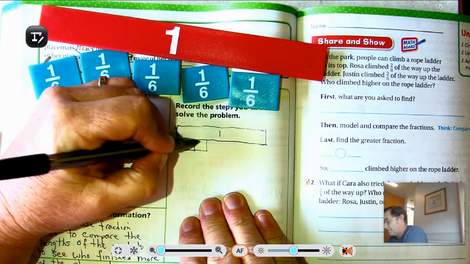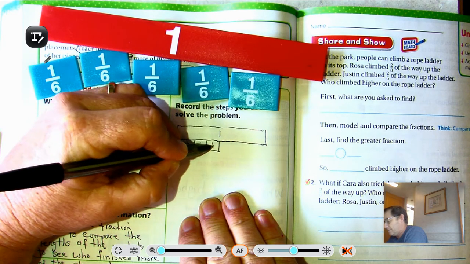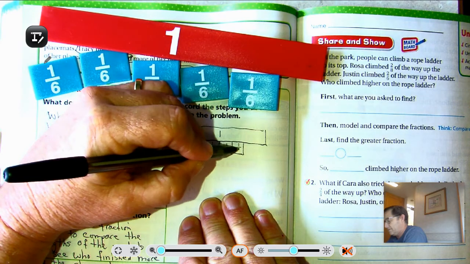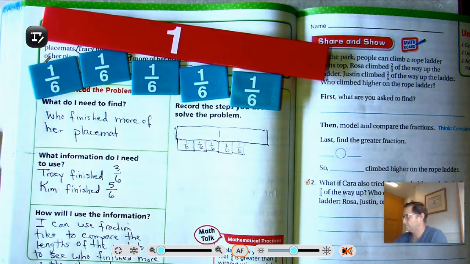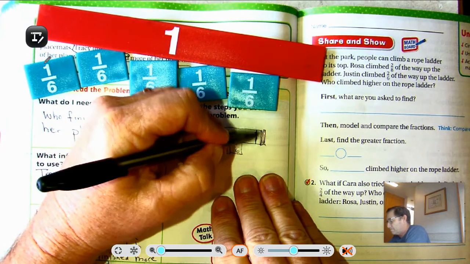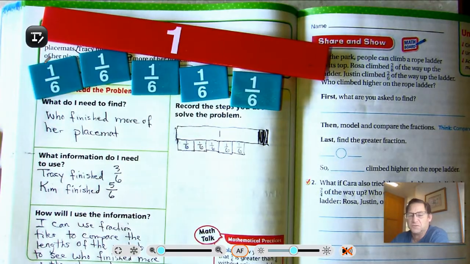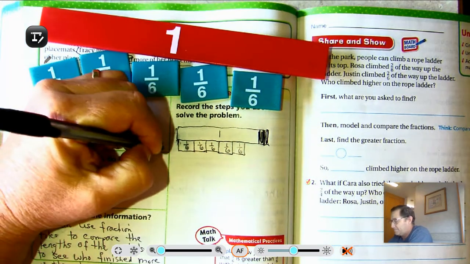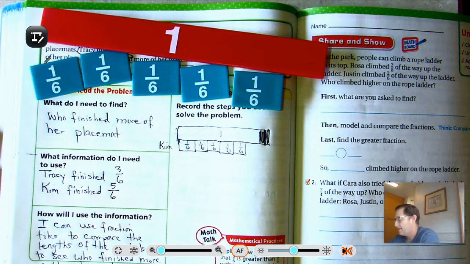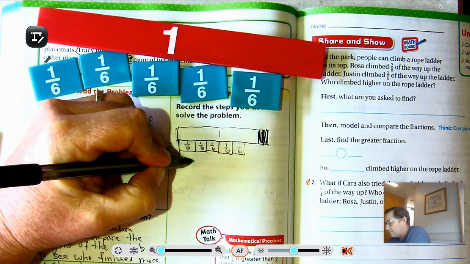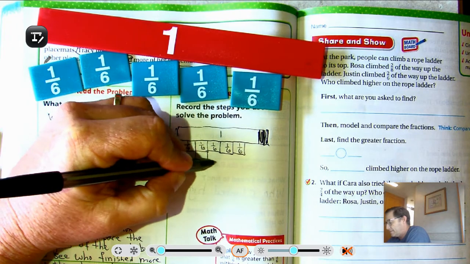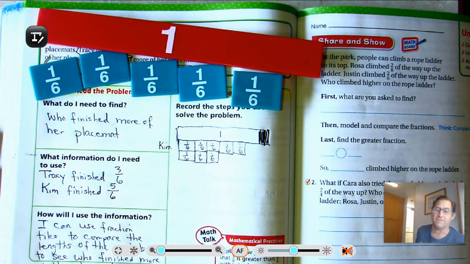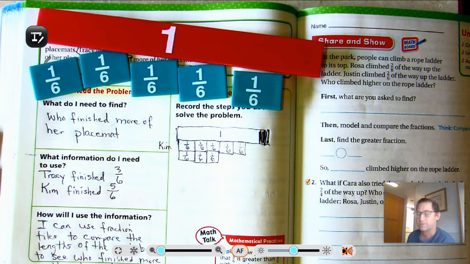And then 1/6, 2/6, 3/6, 4/6, 5/6. That's a little too long. Sorry about that. Okay. So this would be Kim's. She completed 5/6. And Tracy completed 3/6. So she finished about half of it, right? Half of a whole.